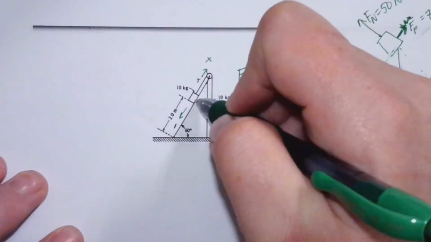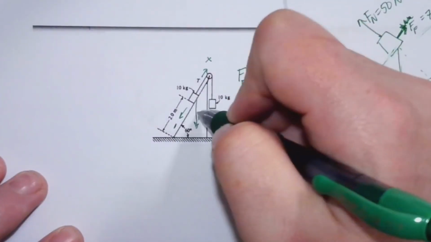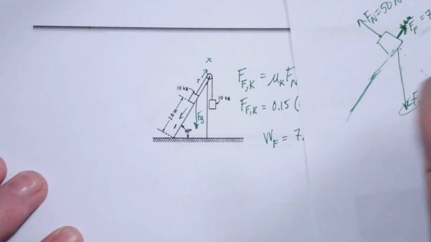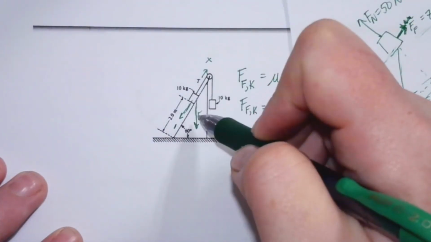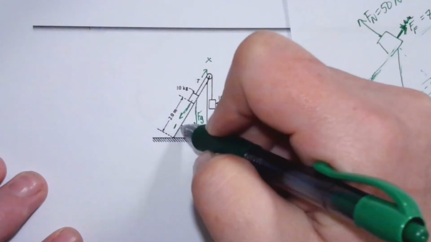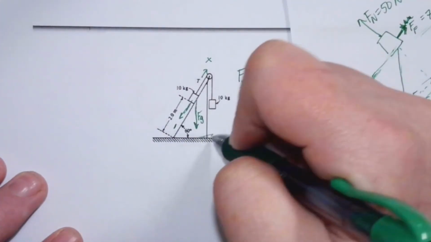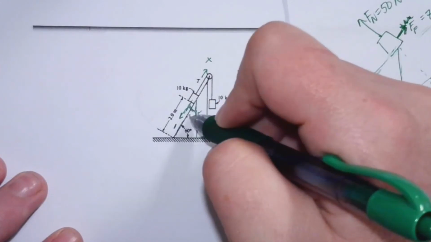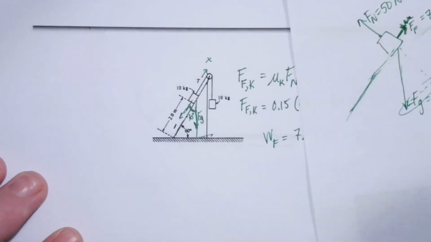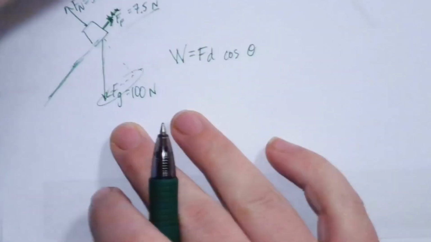So if this is Fg, the angle between the motion and Fg is not 60. That's the angle between the horizontal and here. So this angle here will end up being 30. So if we want to use Fd cosine theta, we would need to use 30, not 60.